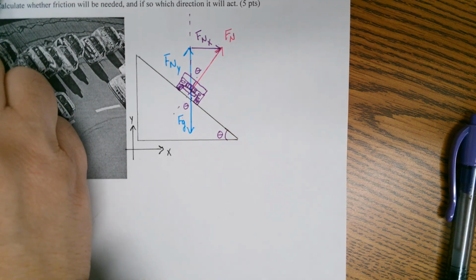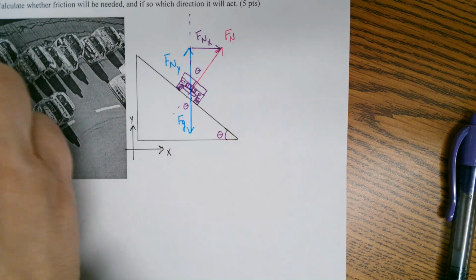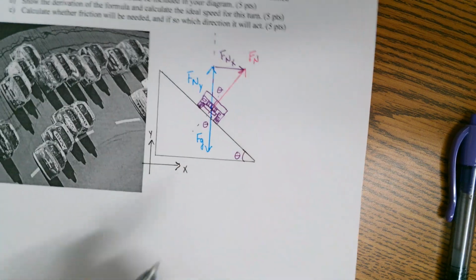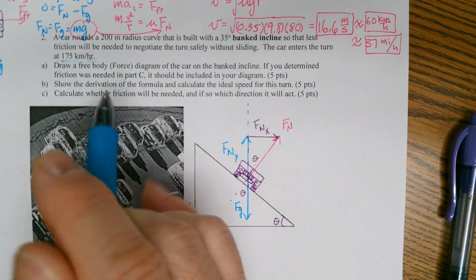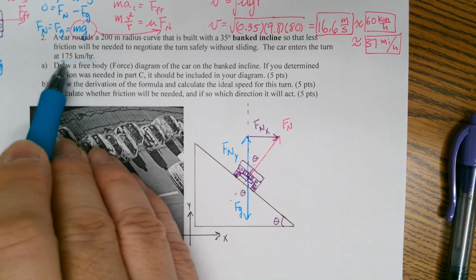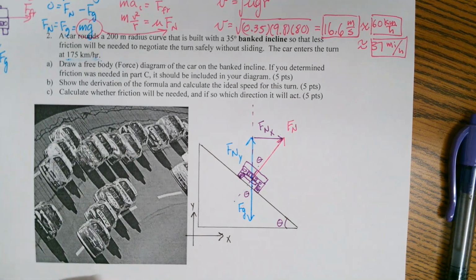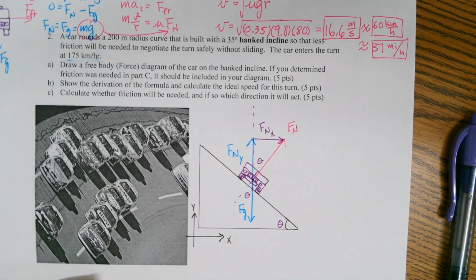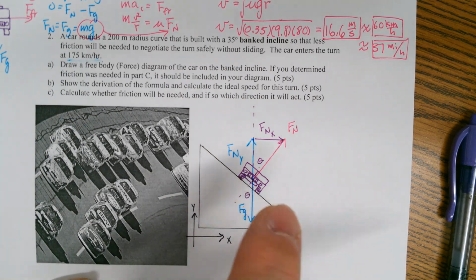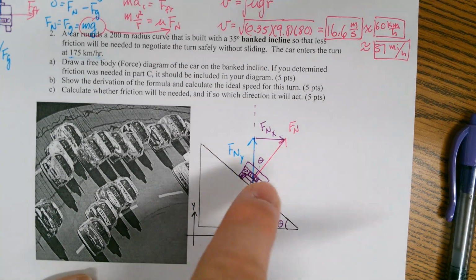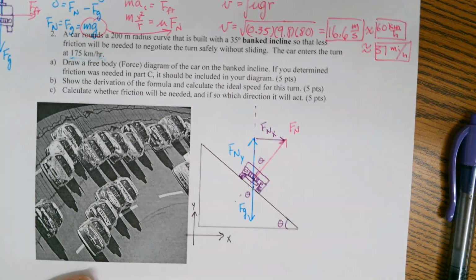So if it's going more than the safe speed, then friction has to be playing a role. If it's less than the safe speed, friction also has to play a role. But if you're going at exactly the correct safe speed, you don't need friction at all. All right, so we really cannot draw the frictional force vector onto this yet.